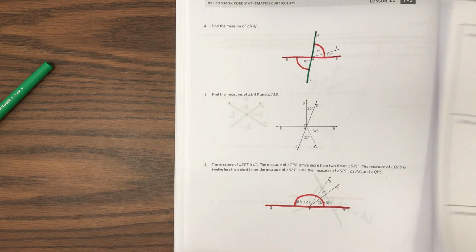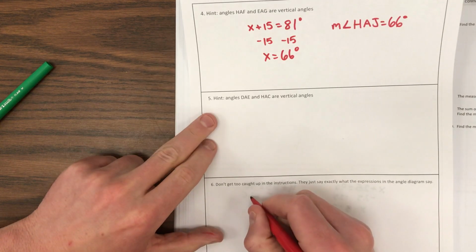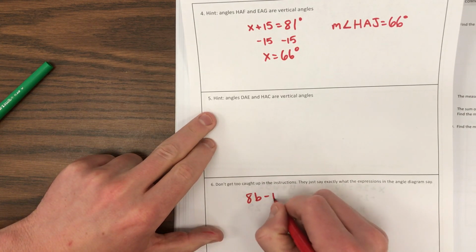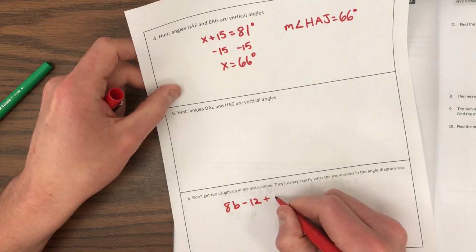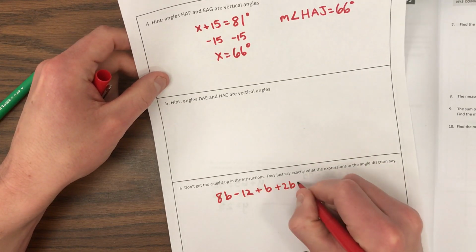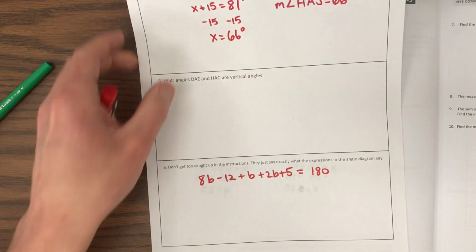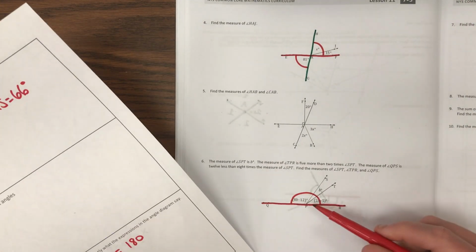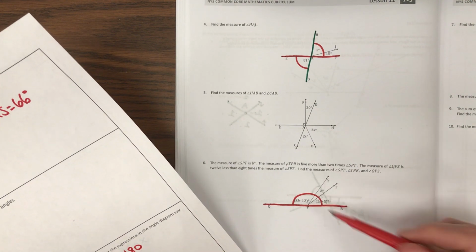And so I'm just going to add up all the things I see, and it has to be 180 degrees. And so I see 8b minus 12, plus b, plus 2b plus 5, equals 180.